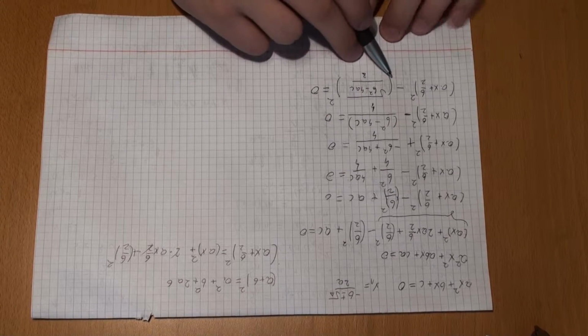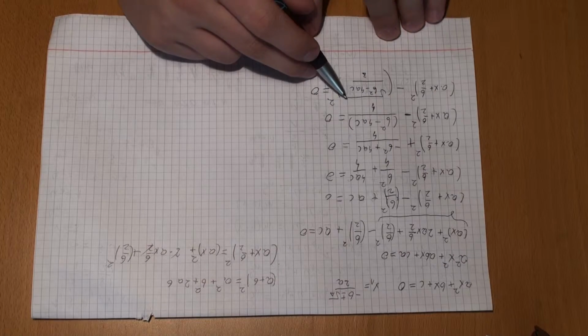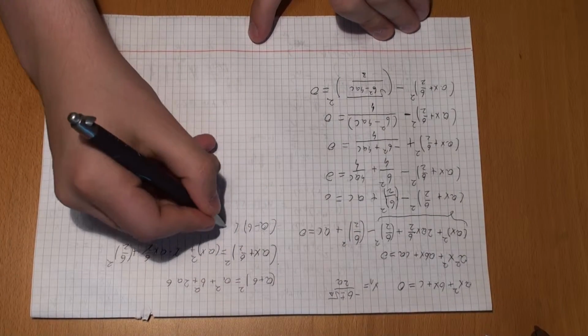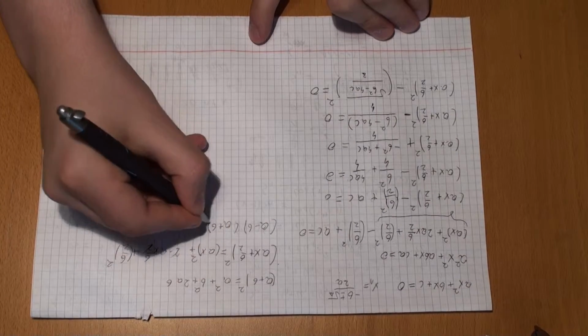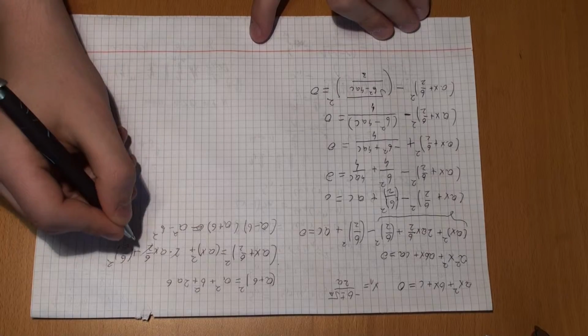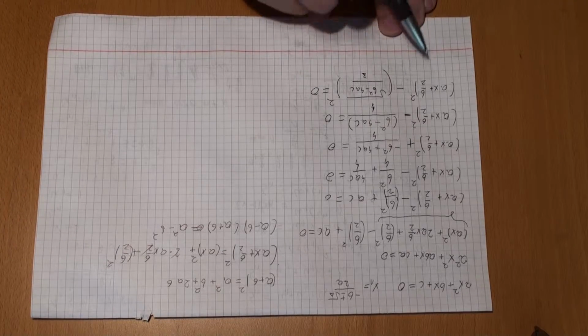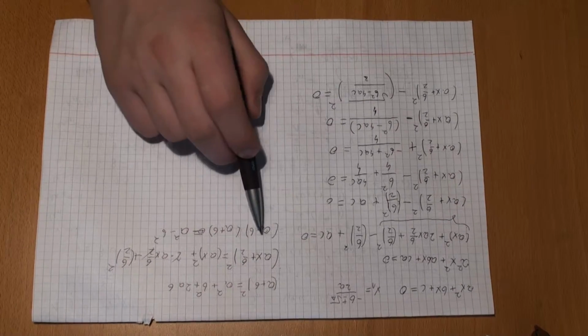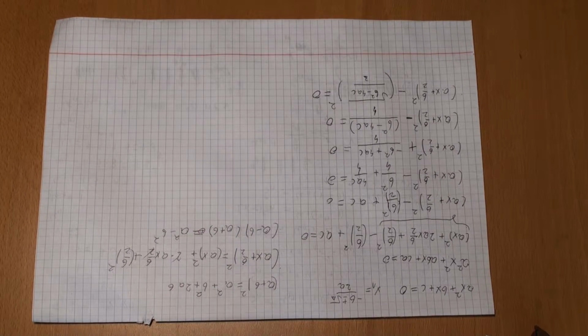Alright, so here is another formula that we can see, because (a minus b) times (a plus b) equals a squared minus b squared. So that's basically what we have. This is the a squared, this is the b squared, so we can put it in something like this.